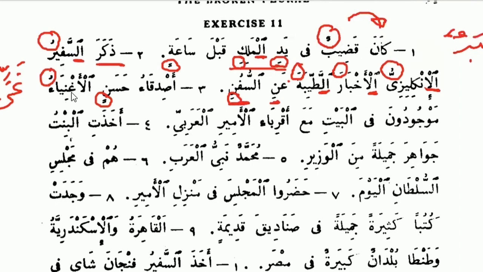And both are on the same scale as well. Af'ila'u. And both are plural, both are nominative, and both are definite. Okay, the only reason why asdiqa'u doesn't have alif lam is because it's a mudaf. A mudaf can't take alif lam. So it's considered definite because of Hasanin, its mudaf ilayhi being definite. The rich friends of Hasan. Al-aghniya'u means rich.